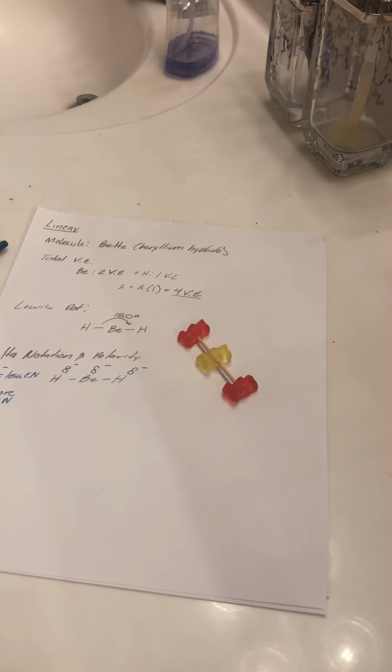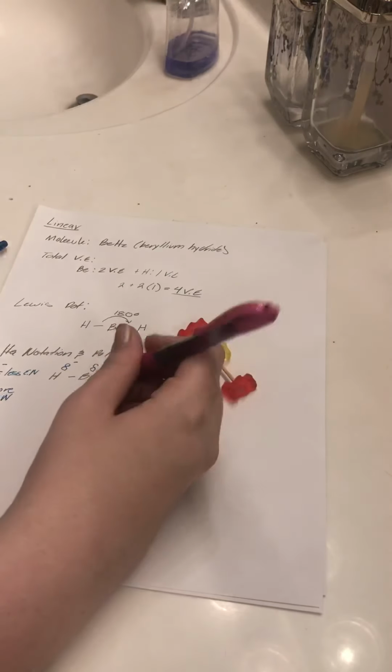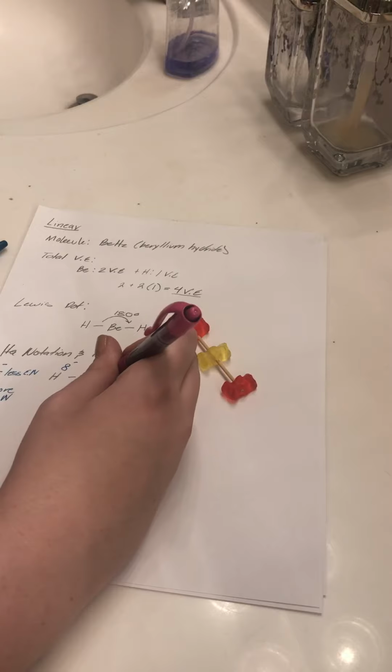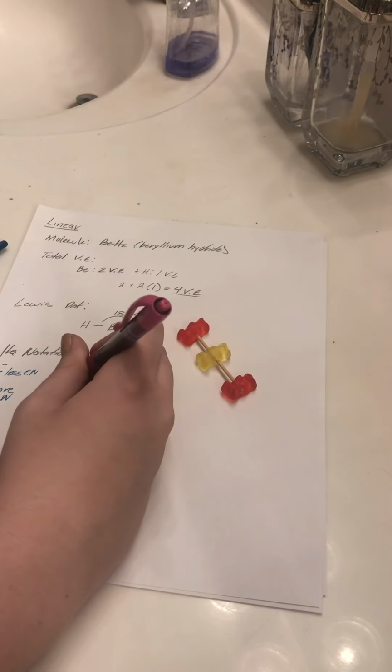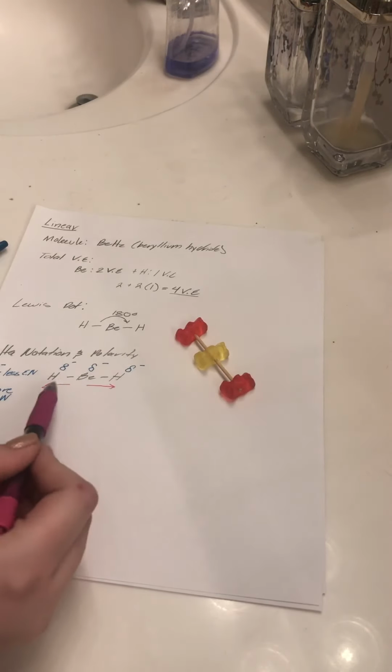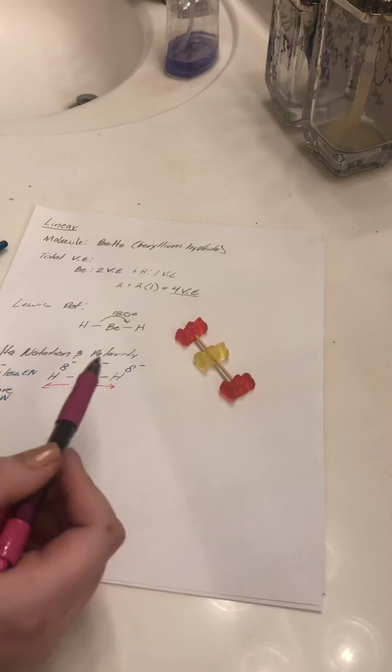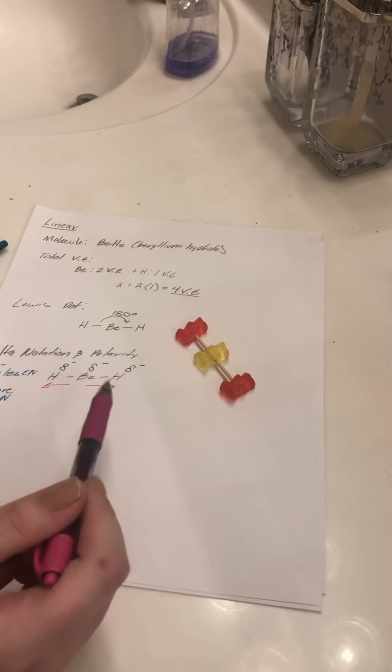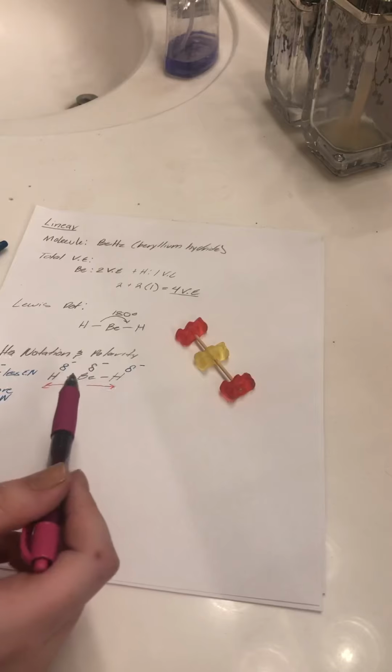And then for the polarity arrows, these atoms are going to be trying to split, so you want to represent that with these arrows going out. A little explanation: these bond dipoles are equal, so they are going to cancel each other. So there's going to be no molecular polarity.